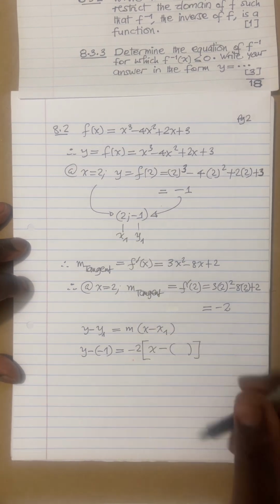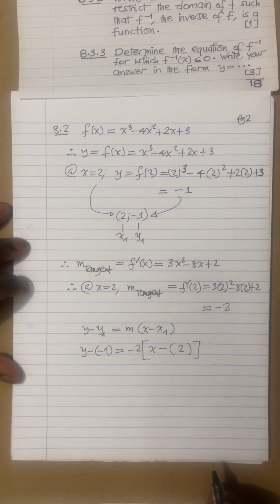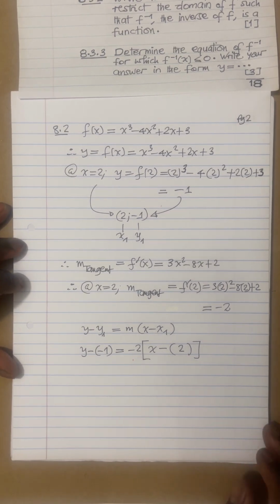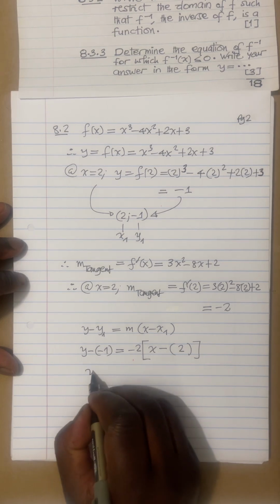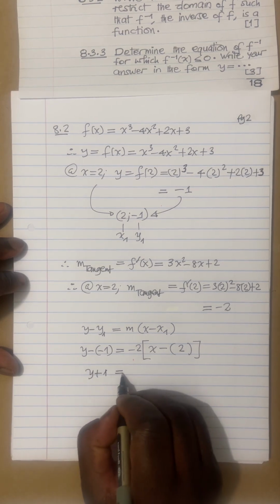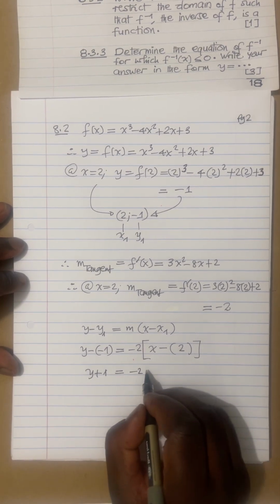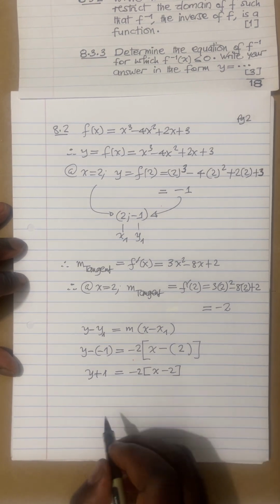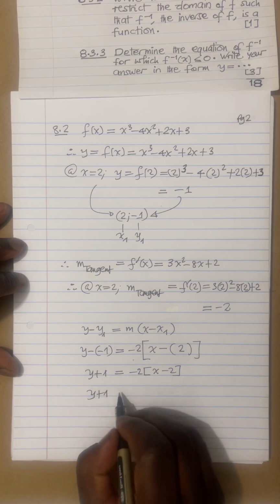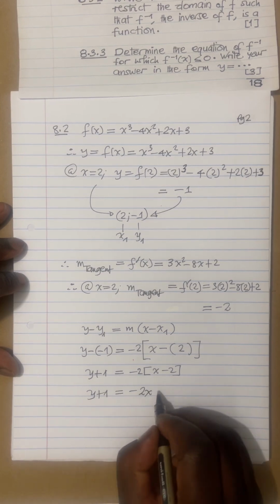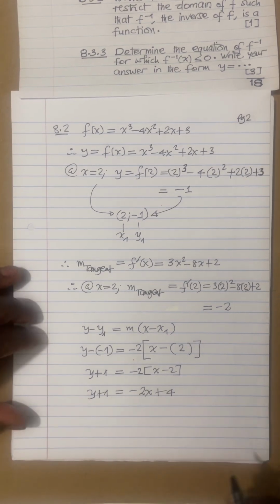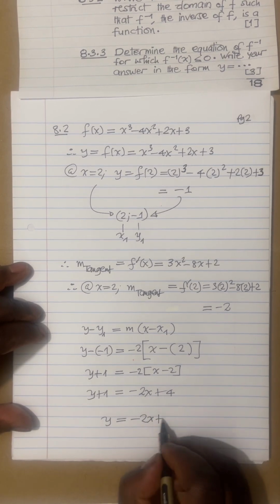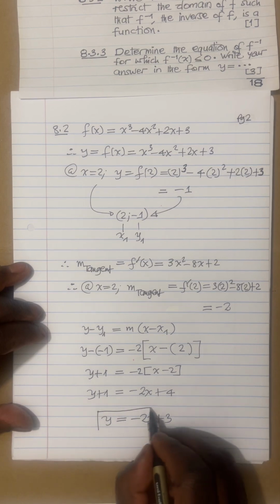What is the value of x1? It's 2. It won't always be positive, sometimes it will be negative, and therefore these brackets here will prove very, very useful. So on the left hand side is y plus 1 is equal to, on the right hand side is minus 2, one step at a time, (x minus 2). Removing those brackets there, y plus 1 equals minus 2x plus 4. Subtracting 1 from both sides, you're going to get y is equal to minus 2x plus 3. And that's your final solution.